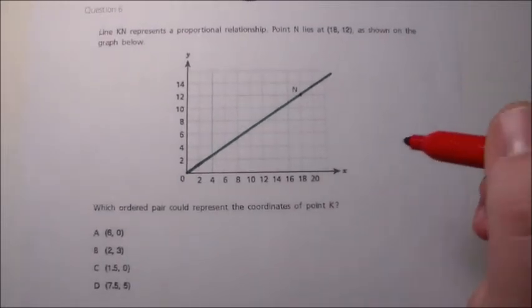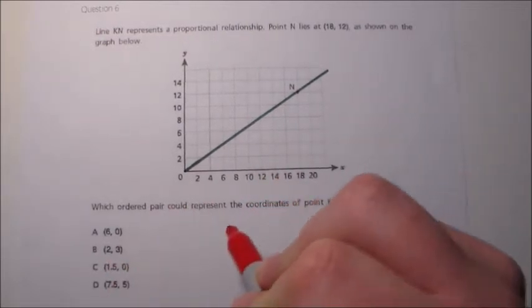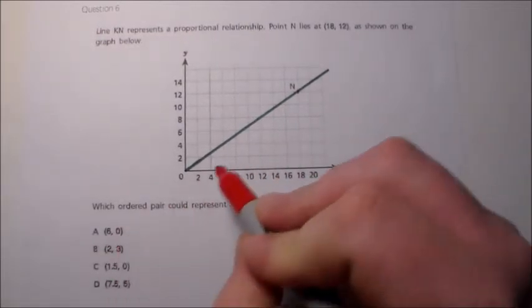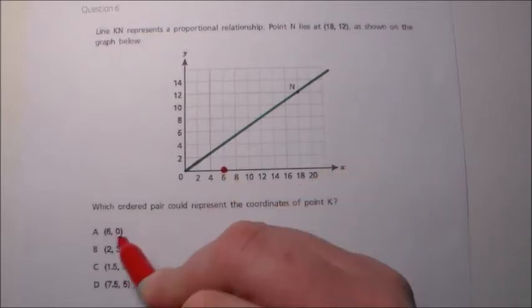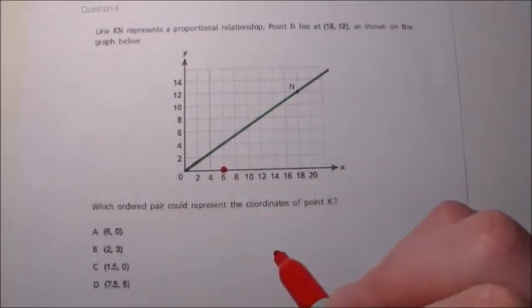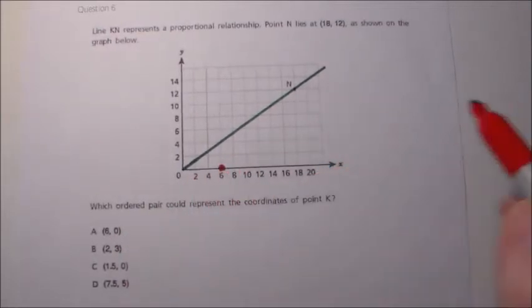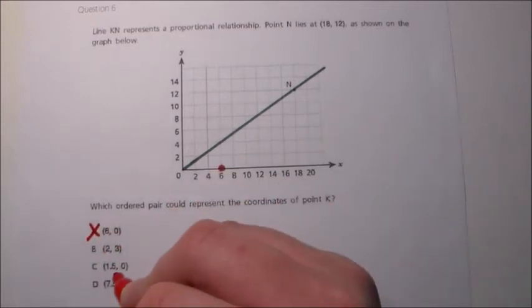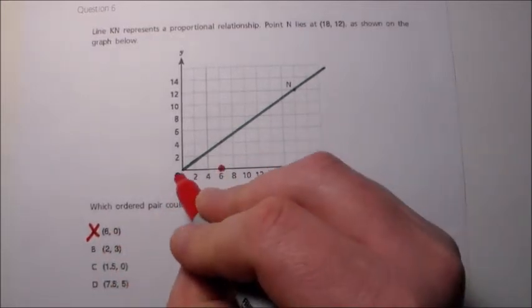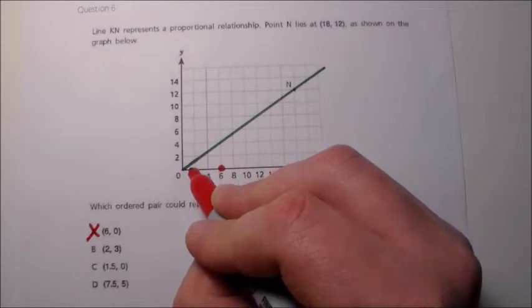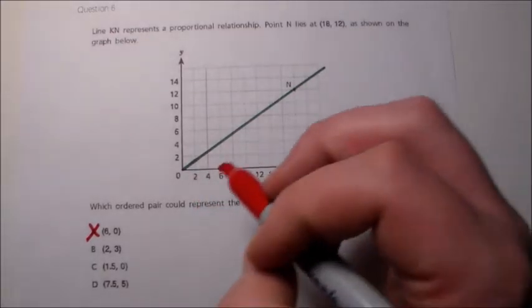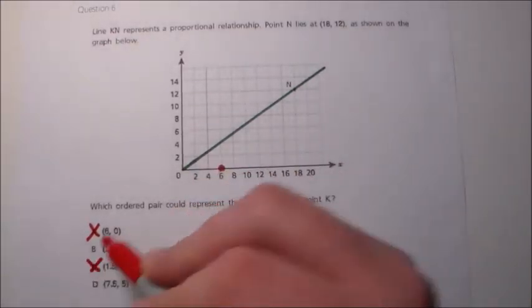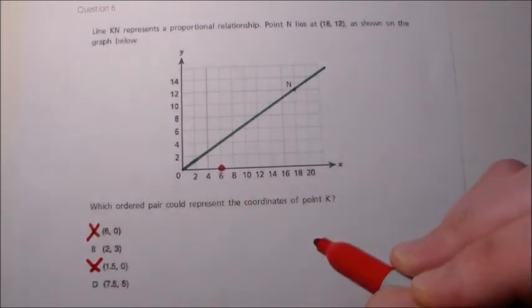Now what are our choices? We need to find a point that's on this line. So 6, 0. That is not even close. It hits 0, 0, not some other number in 0. So, oh, look down here, 1, 5, 0. I mean, that's close to the line, but we know that's wrong because it has to hit 0, 0. It's not going to be some other number in 0.